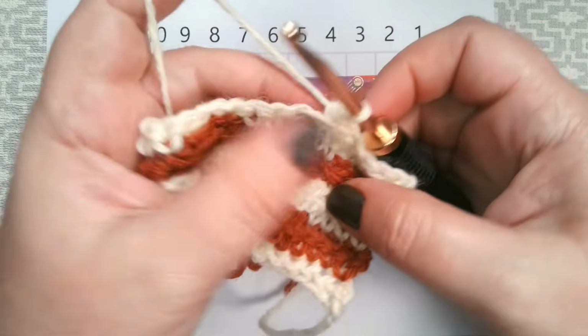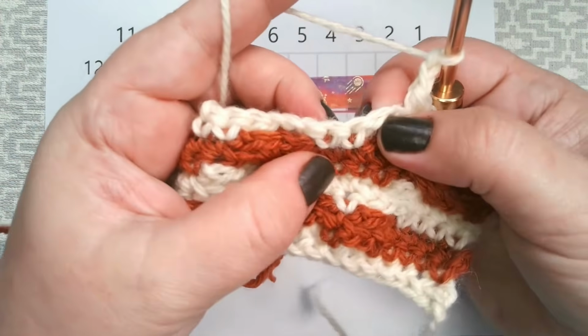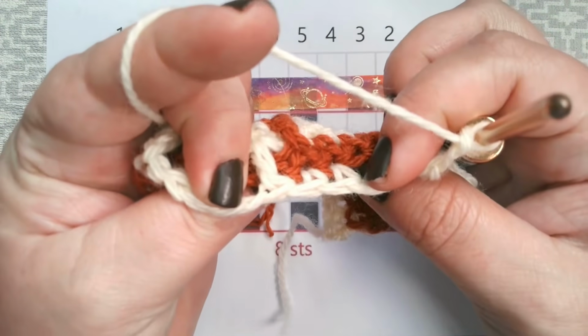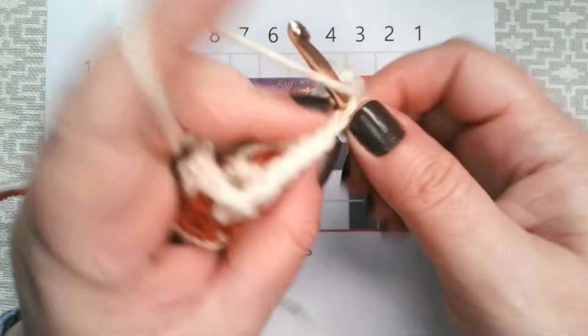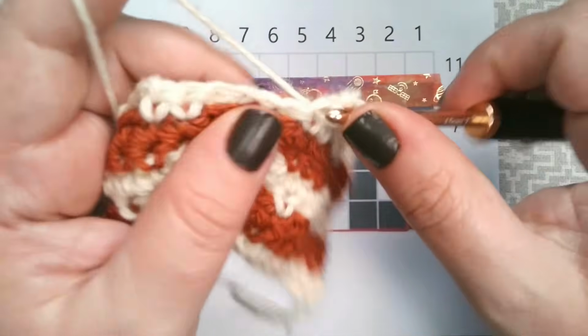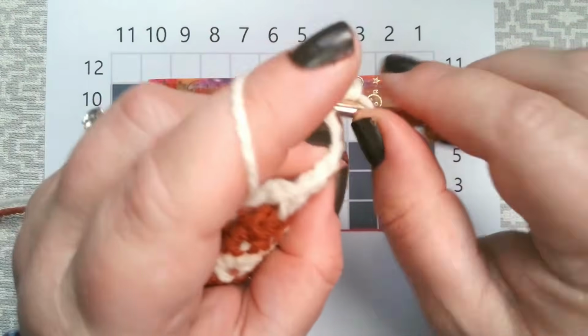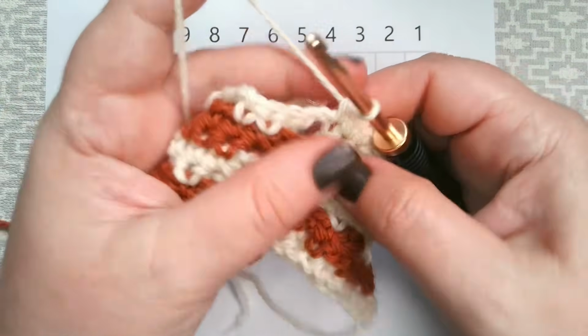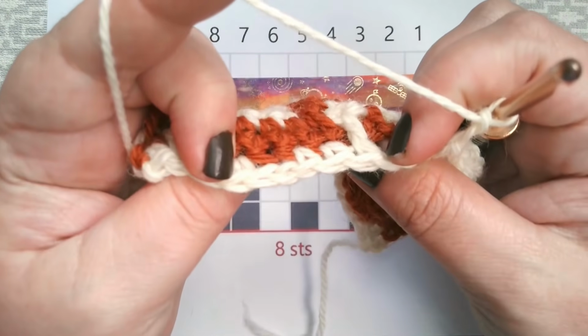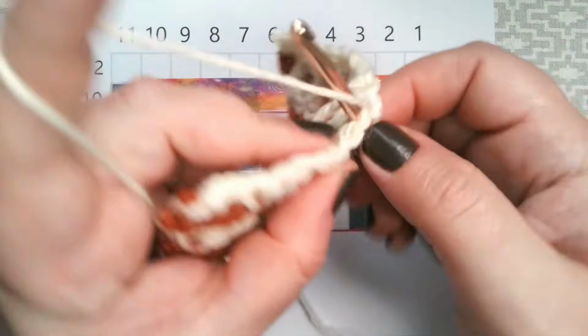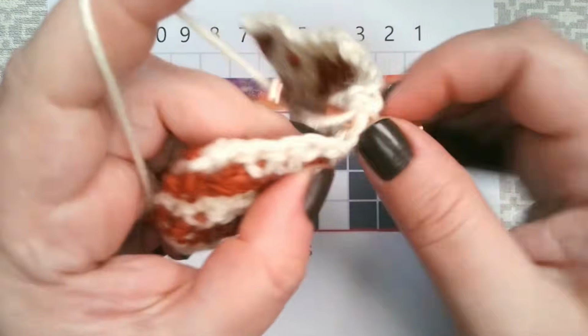Come to your chain space, chain 2, miss that chain space, tilt forward, see what stitches you have, and place a double US single into every single one of those stitches. Space, chain 2, and again a stitch into every single one of those stitches.